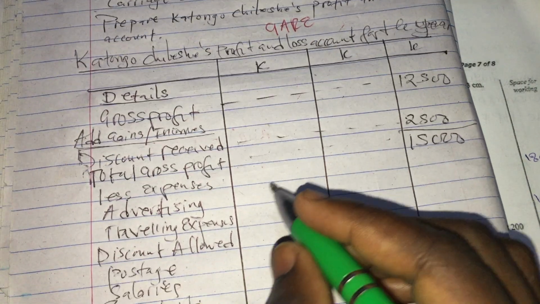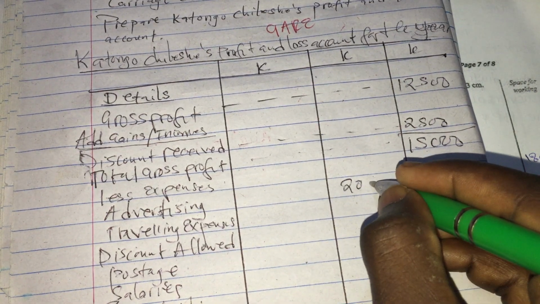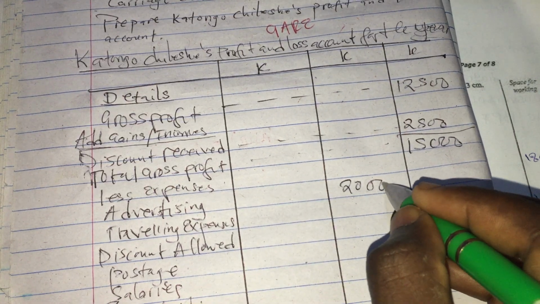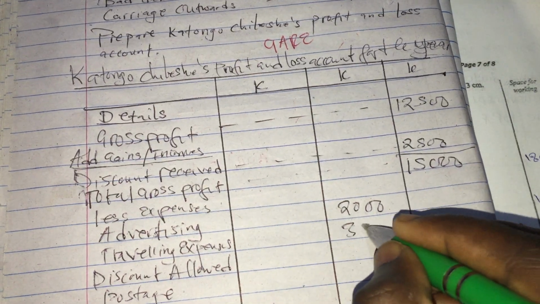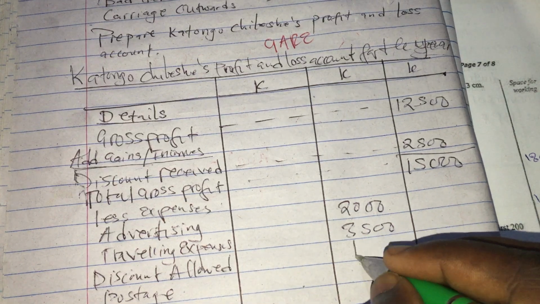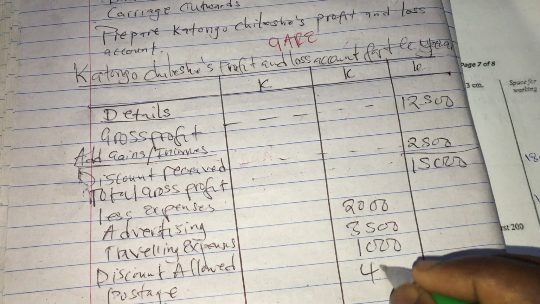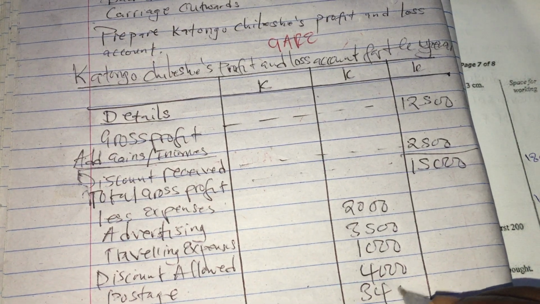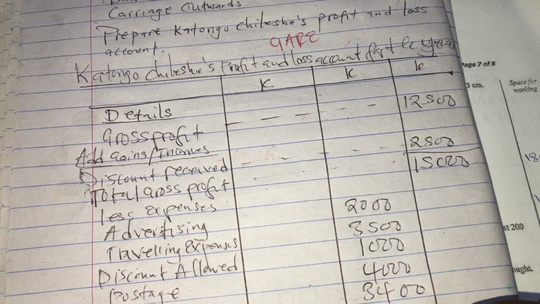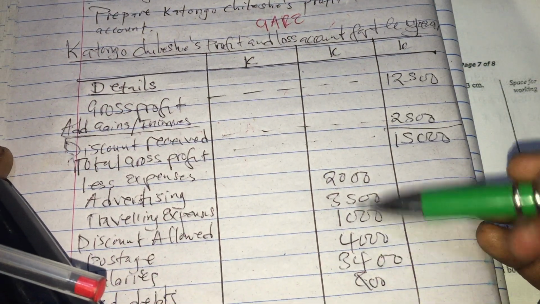The amounts must be in the middle box for the expenses. So here the amount is 2000. Then the other amount is 3500. Then 1000. We also have 4000. Also we do have 3400. For the bad debts, it's 800. These are the amounts, right? This is where I'm getting them.